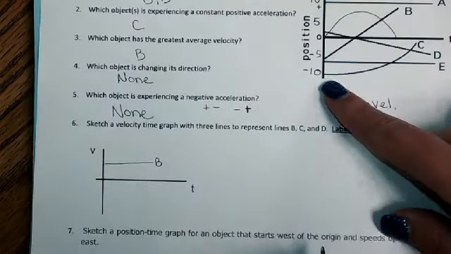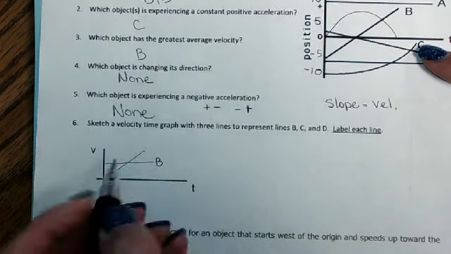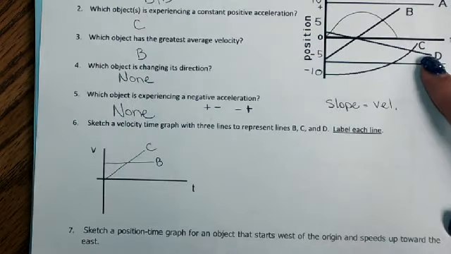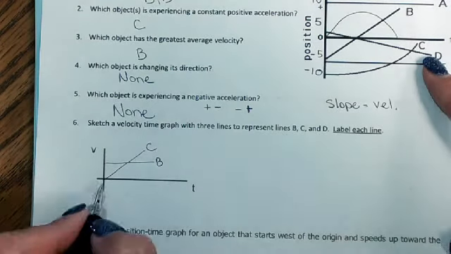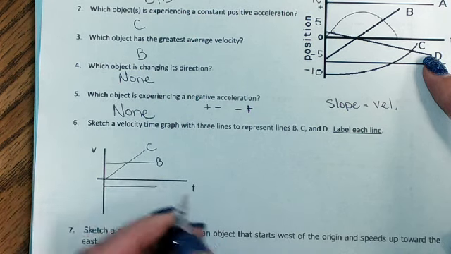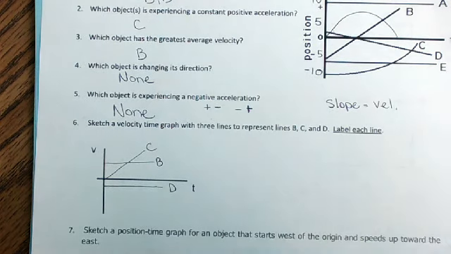C is an increasing positive velocity, so I have an increasing positive slope. And D is a constant negative velocity. And if I want to be really exact, I'm going to put my D closer to 0 than I put my B. And there we go.